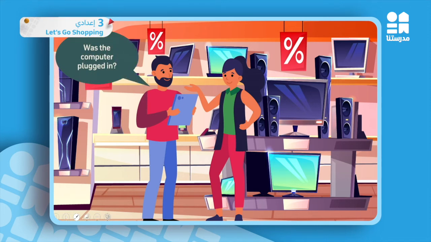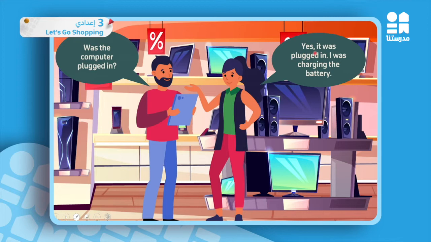Was the computer plugged in? Plugged in. Plug, it's put in the socket. Yes, it was plugged in. I was charging the battery and she was charging it. So what's the meaning of charge the battery? You charge its battery.